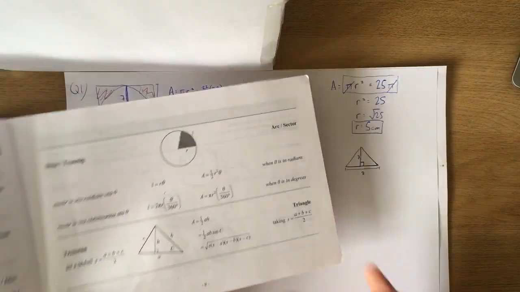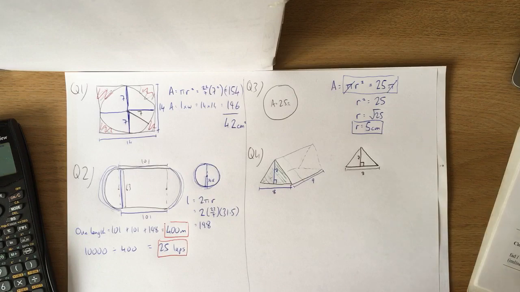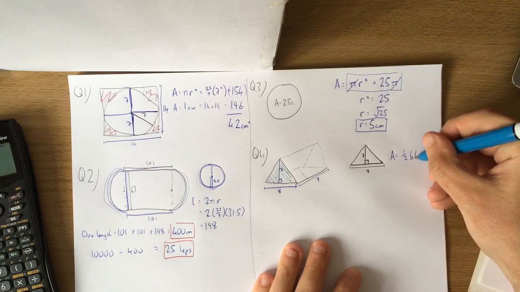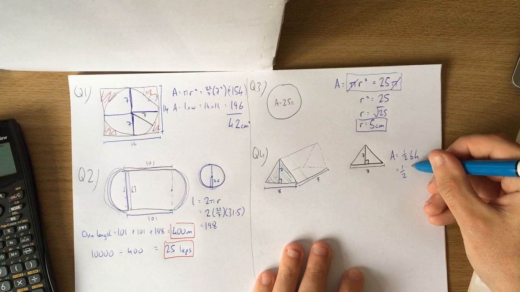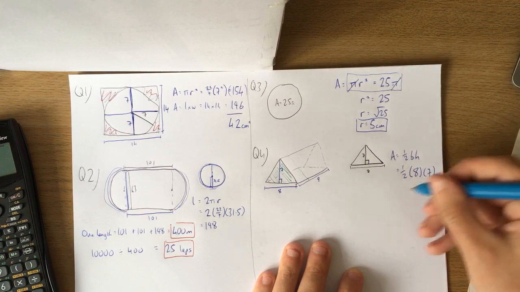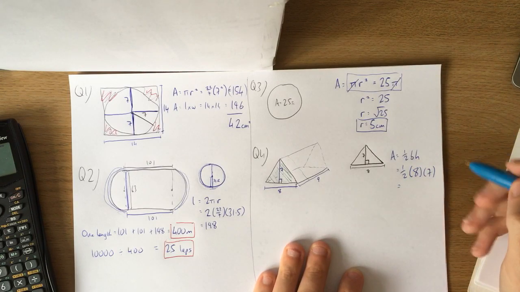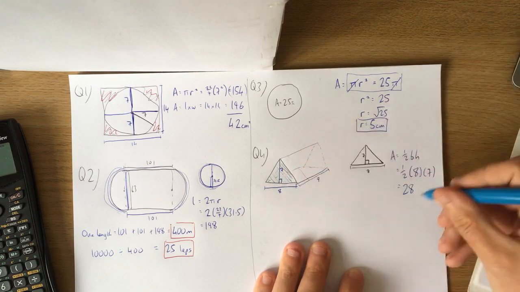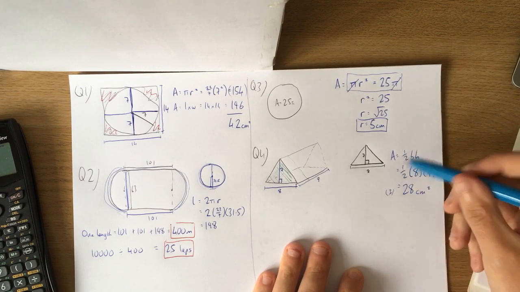So a half AH. So to get the area of that, you can say a half AH, or you can use a half BH. B for base, it doesn't really matter as long as you sub the right thing in. So it's a half by the base is 8, by the perpendicular height is 7. So on the calculator, if you do a half by 8 by 7, you will get 28. And those dimensions are in centimeters, so this will be in centimeters squared. And that's my answer for part 1.